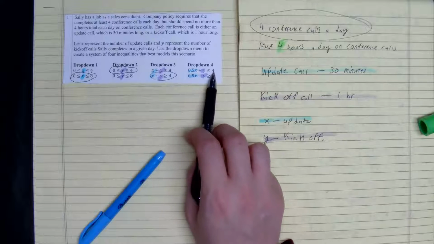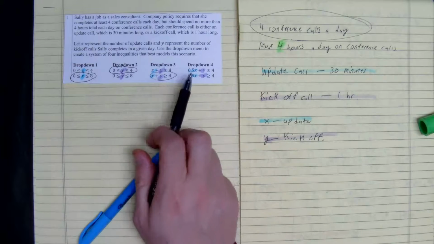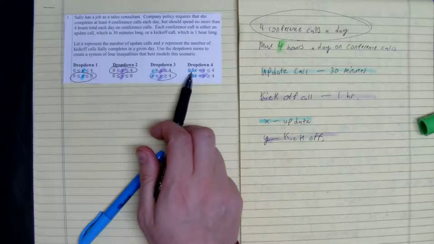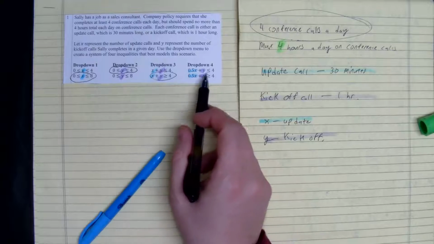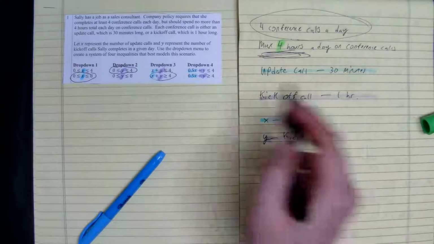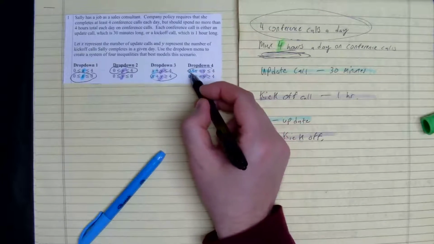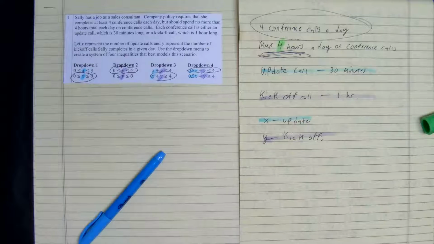0.5X plus Y. This is the amount of hours they can spend. So half an hour for our update call and an hour here. So it could be less than or equal to because we have a max of 4 hours. Huh, that wasn't too bad. That was number 1.